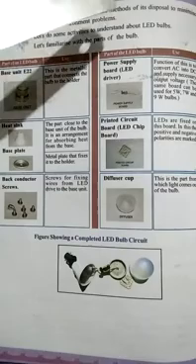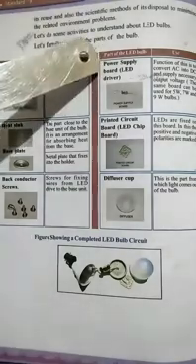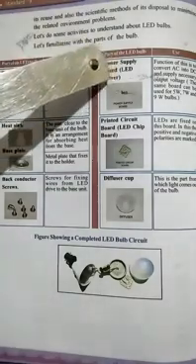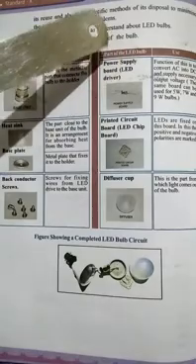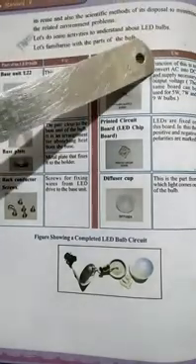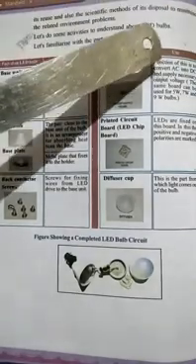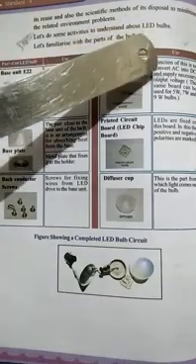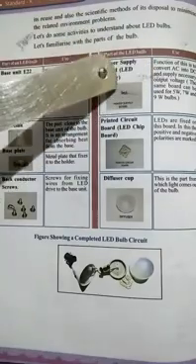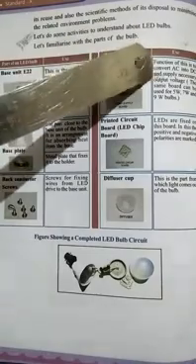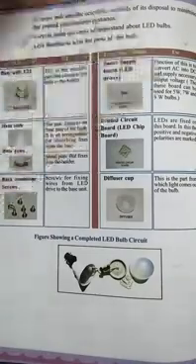And then the power supply board. Another one is the power supply board, or LED driver. The function of the LED driver or power supply board is to convert AC to DC and supply the necessary output voltage.